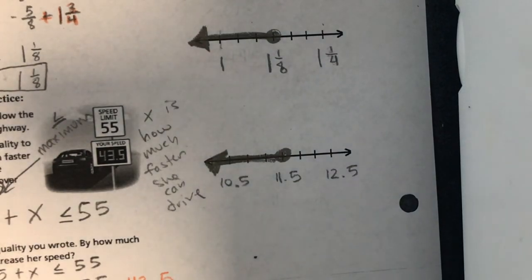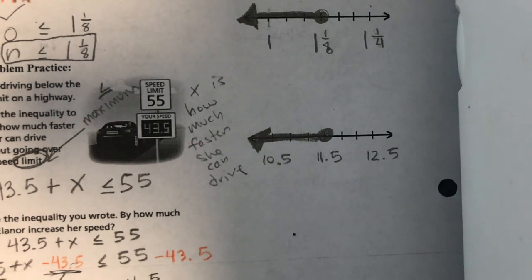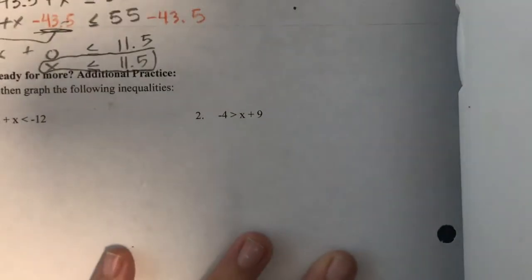Based on timing, Ms. Deliotis will just tell you to keep going or to stop here, but you can start working on the additional practice. Are You Ready for More? And ask Ms. Deliotis if you need any help as you get to these at the bottom.